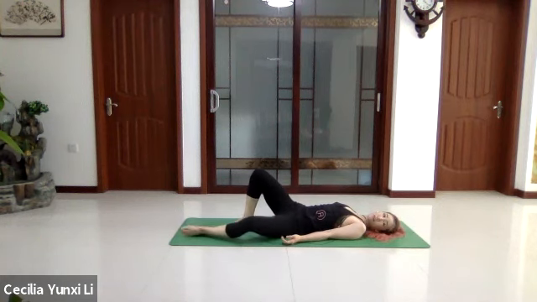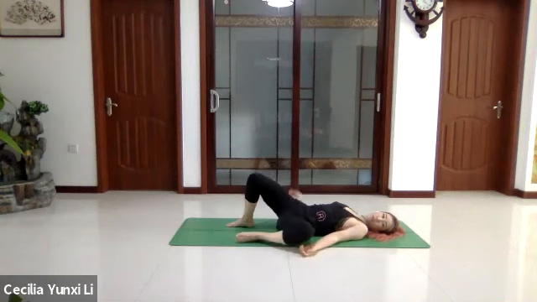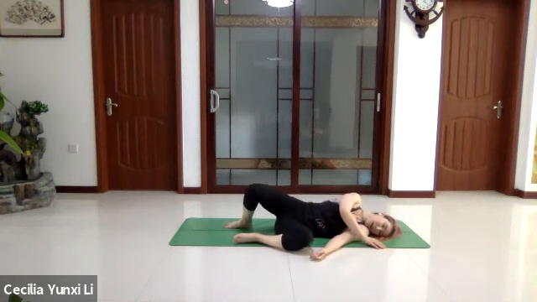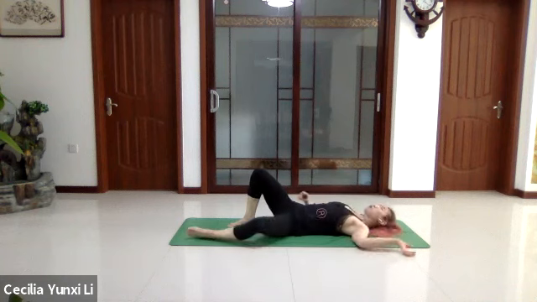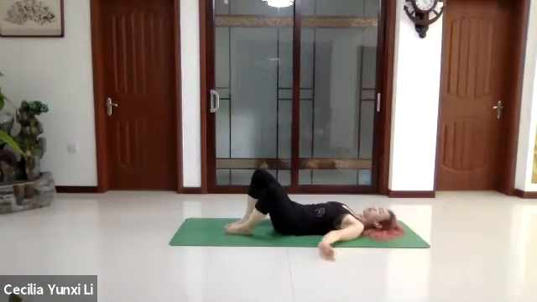Knee open, leg reaching. Knee up, turn over. Okay, come back, reach. Look, and then come back.